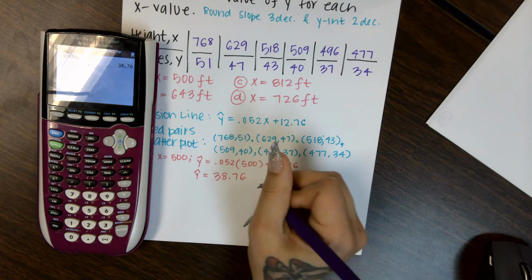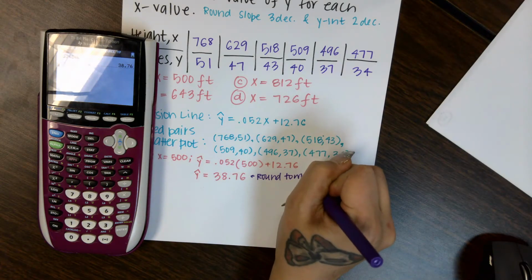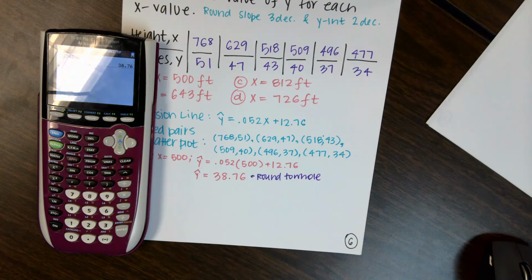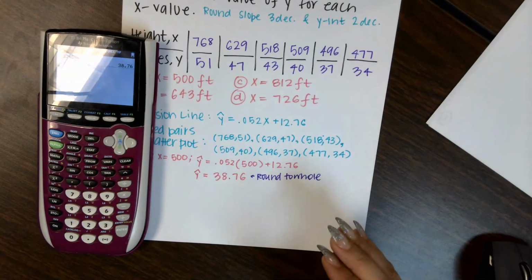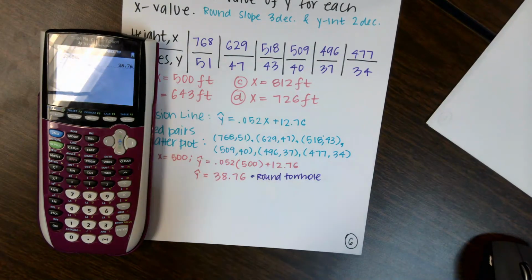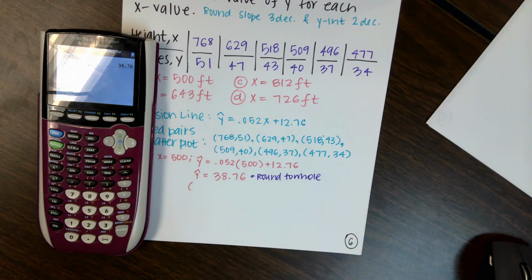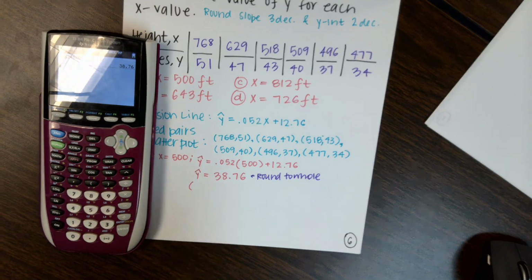The same way that we did previously, and we matched the way that our x was set up. I just said round to whole. So when I round that to 39, I can go ahead and put this in as a coordinate pair.